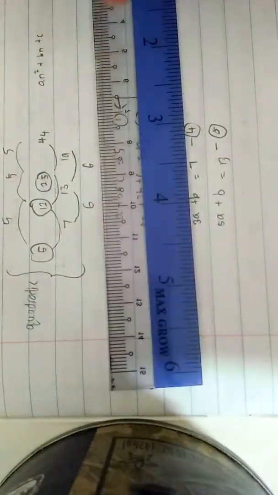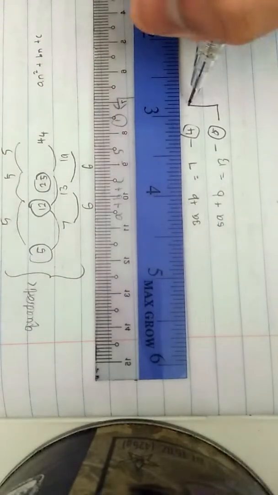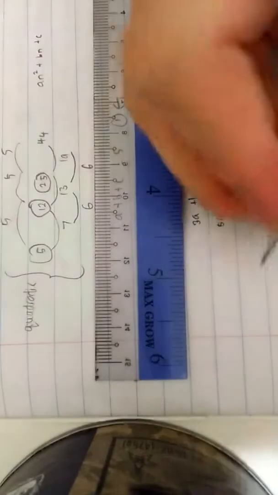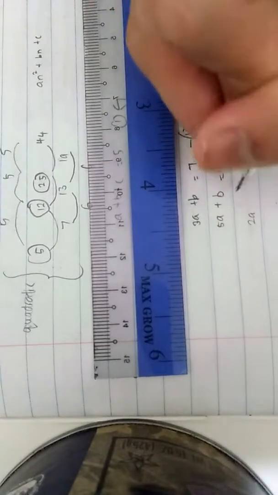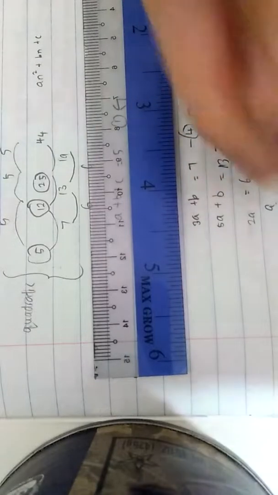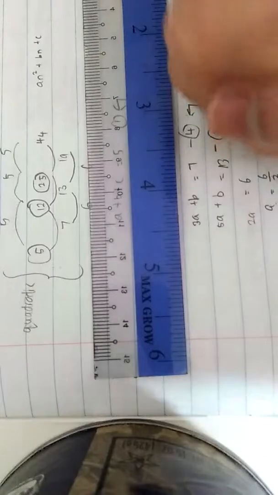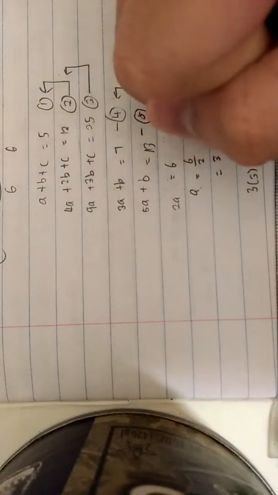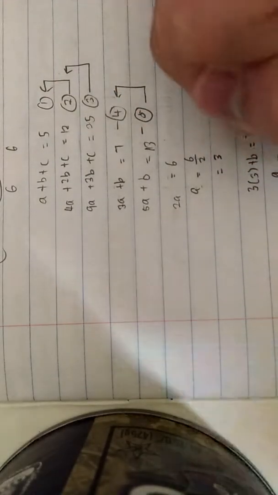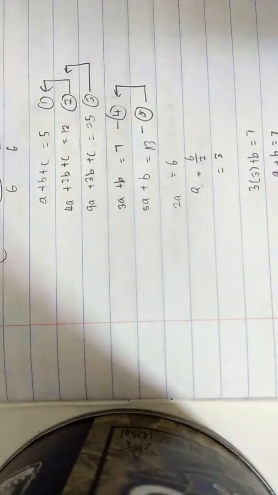After this, you have to eliminate the fifth and the fourth. Now 5a minus 3a, what will we get? 2a, right? So b minus b, you get 0. 13 minus 7, you get 6. So a equals 6 over 2, which equals 3, right? So when you get your a, you can just sub your a into 3a plus b equals 7. So 3 times 3 plus b equals 7. 3 times 3 equals 9, plus b equals 7, right? So your b will be equal to negative 2.